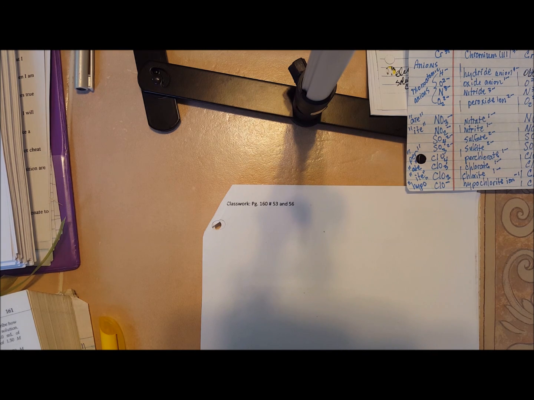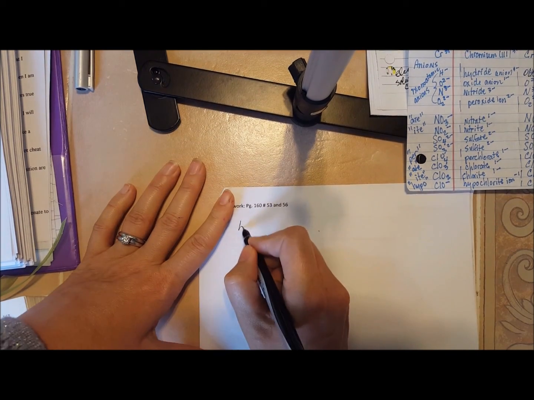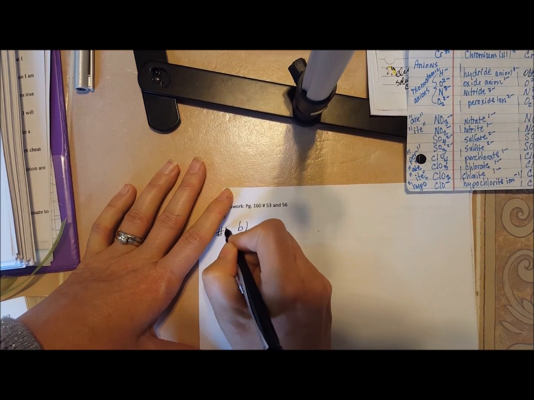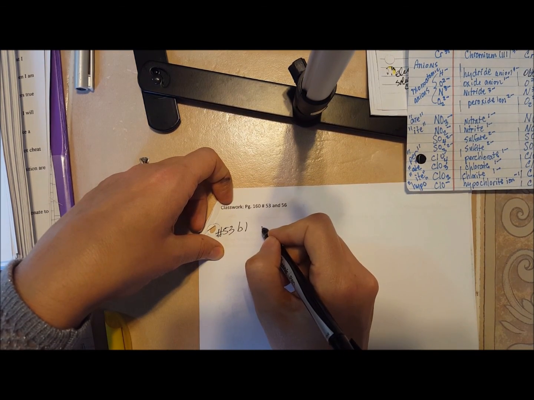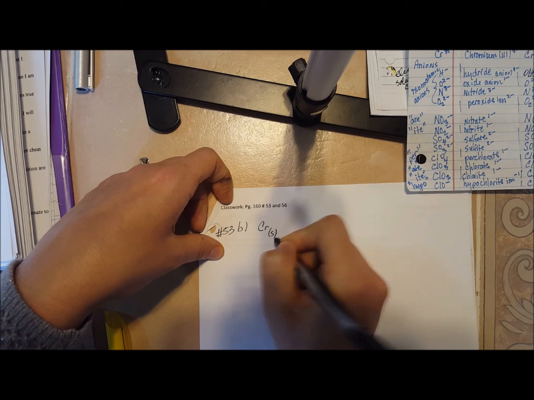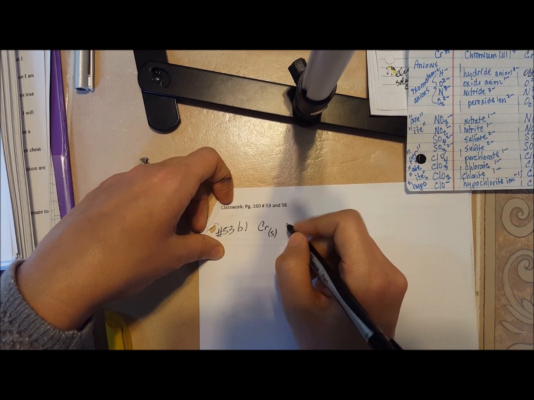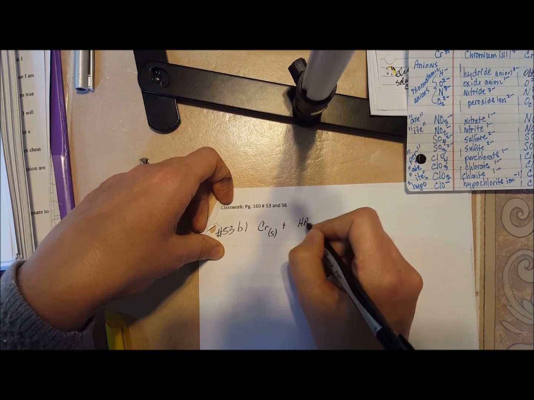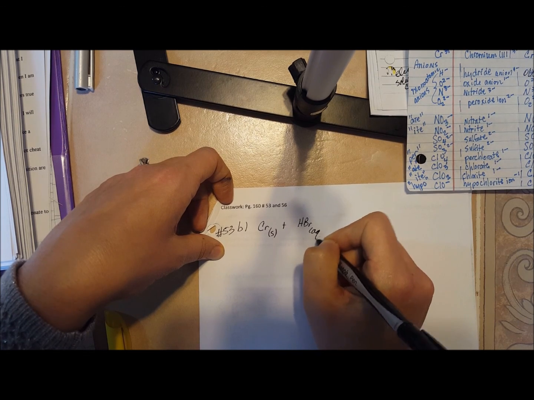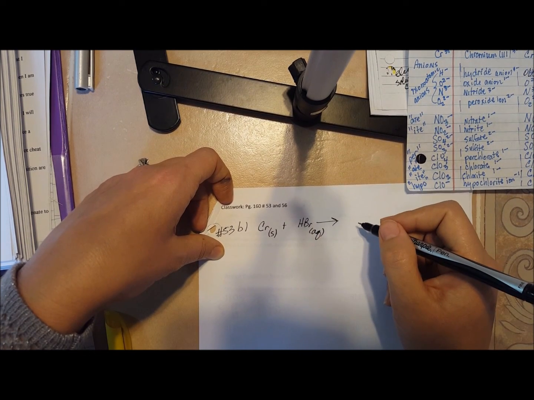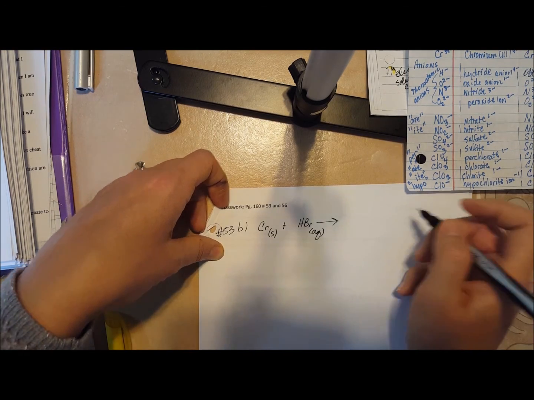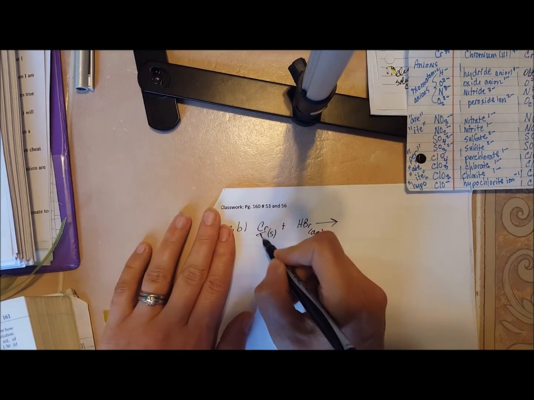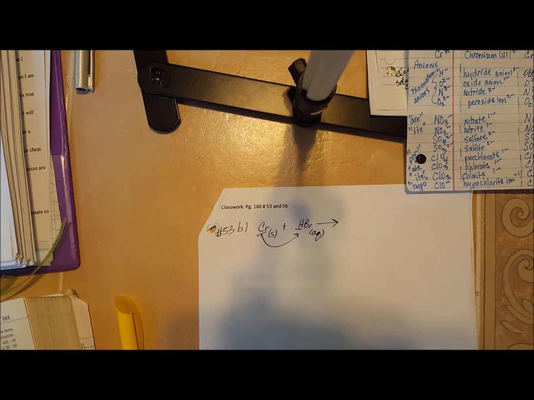So I want to do B, chromium with hydrobromic acid. So this is B, and it's number 53. And chromium is going to be a solid because it's a metal by itself. And then we have hydrobromic acid. That's an aqueous solution. And that yields, well, first off, you have to look on the activity series to see if chromium has the ability, can chromium displace hydrogen? That's what you need to know.